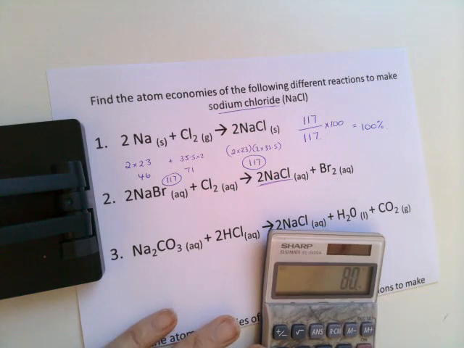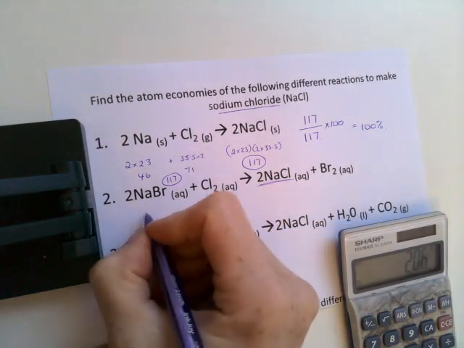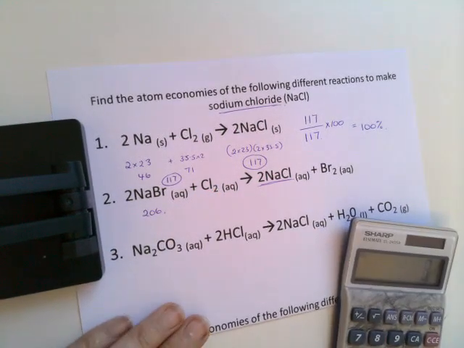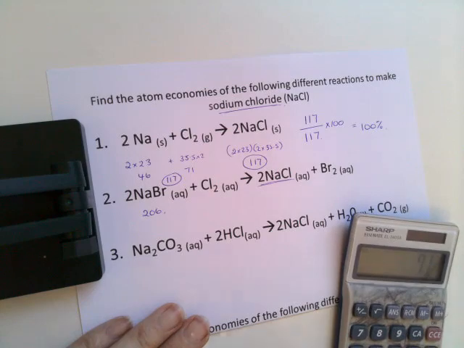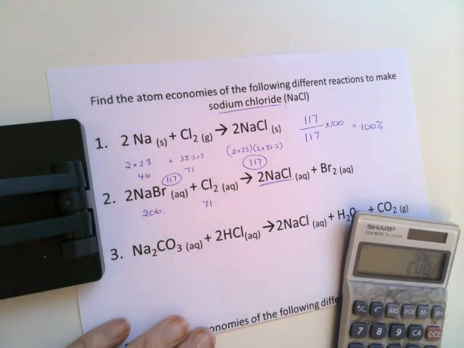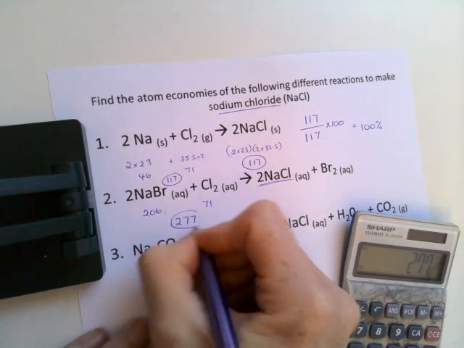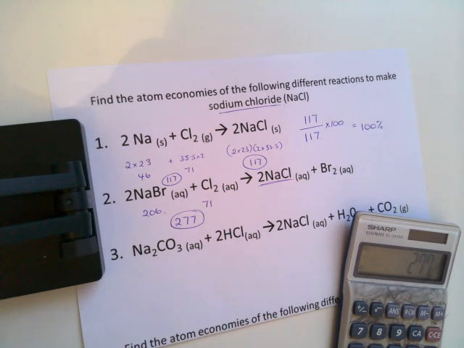So I've got 2 lots of 80, which will give me 206. And then I've got 2 lots of 35.5, which gives me 71. So if I add those together, it gives me a total mass of reactants of 277.